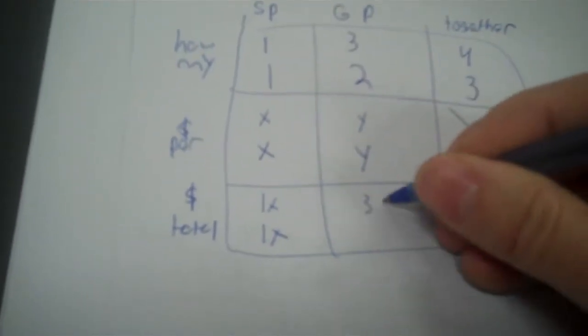Okay, so we don't know what they cost, so we'll let this be x, we'll let this be y. So 1 times x are both going to be 1x, and that's going to be 3y and 2y. So I have my system of equations now. I have 1x plus 3y equals 65. And then I have 1x plus 2y equals 50.